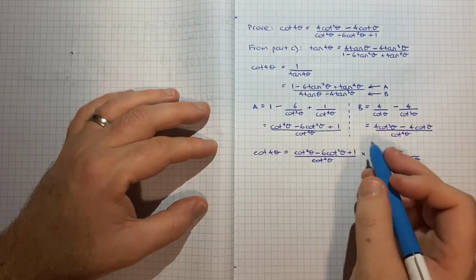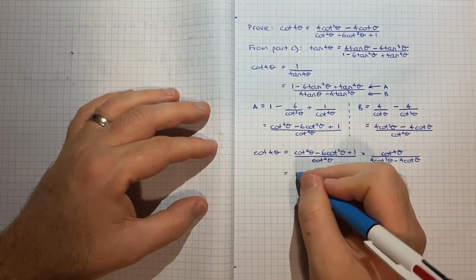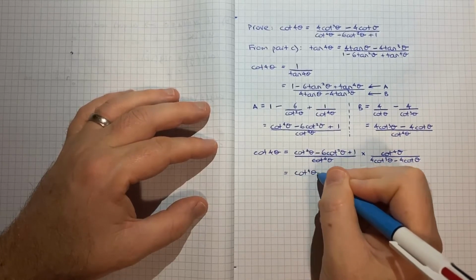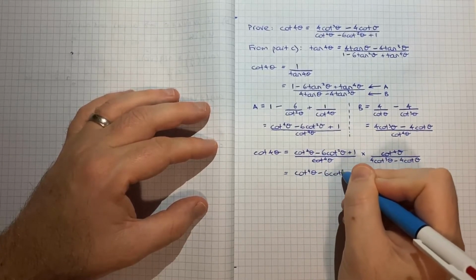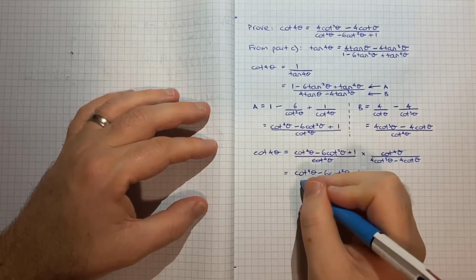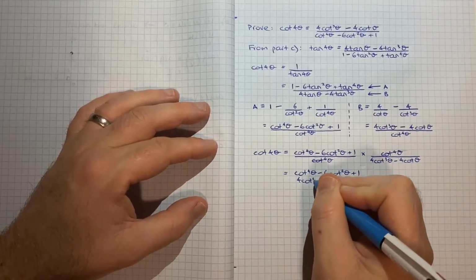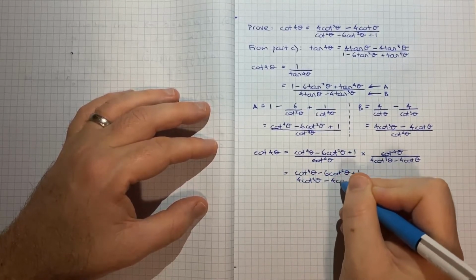These cancel, and we get our final result of (cot⁴θ − 6cot²θ + 1) over (4cot³θ − 4cotθ).